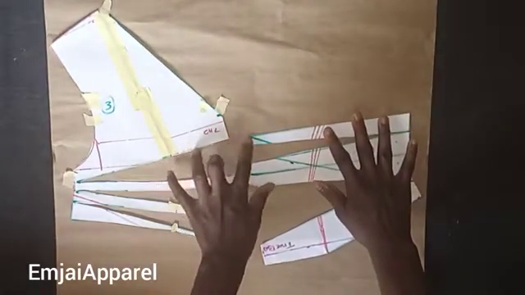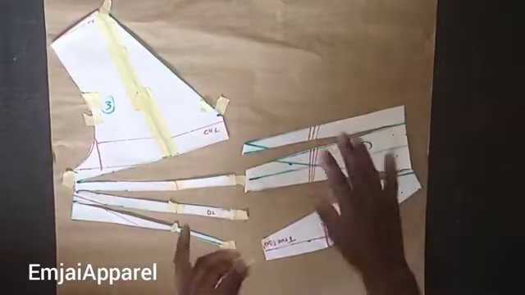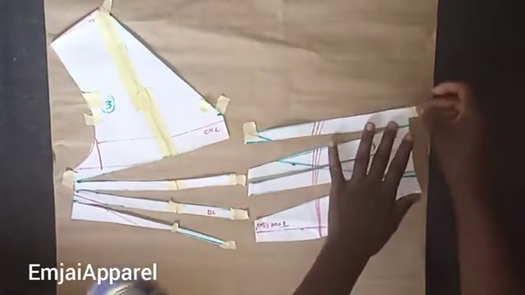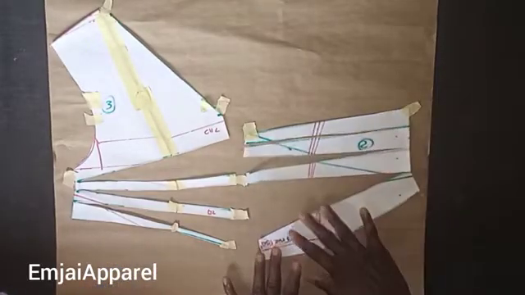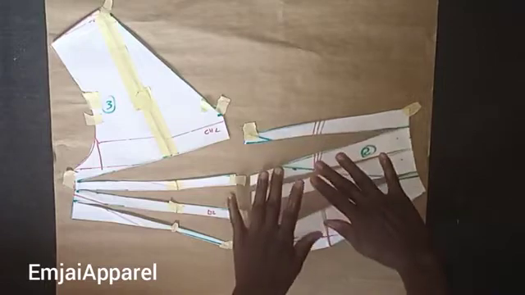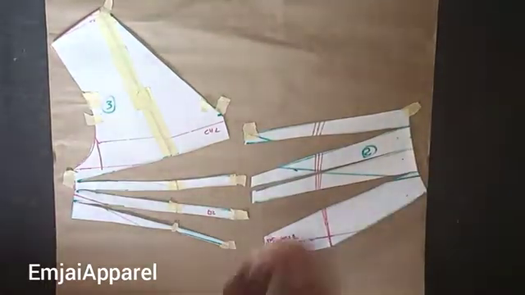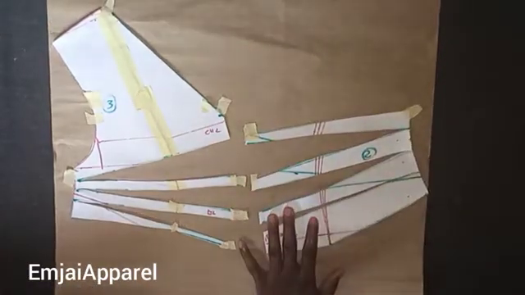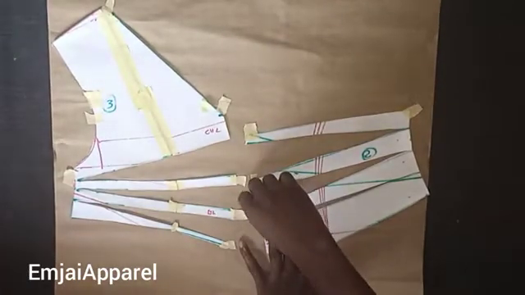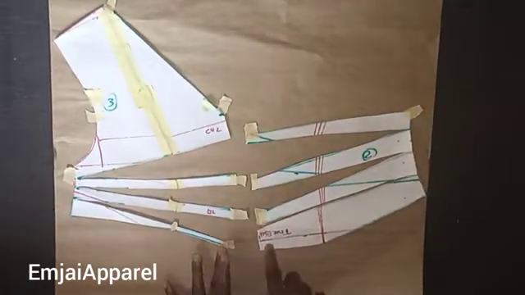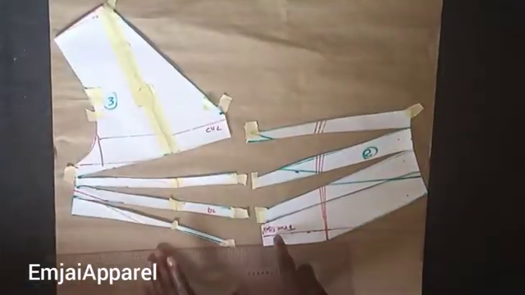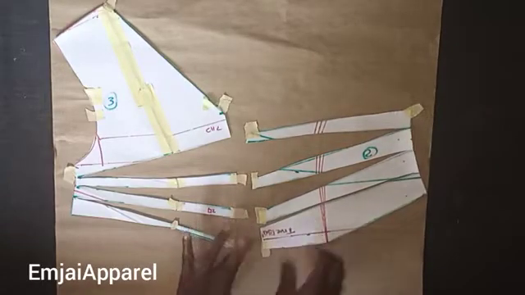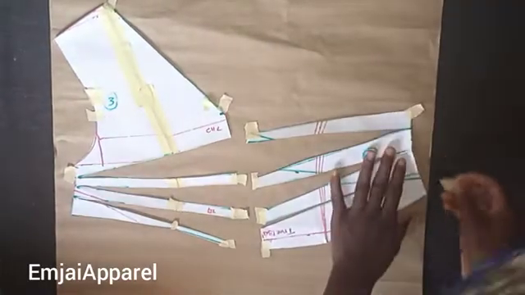So this part and this part should be at the same point. I'll be securing it with my masking tape. I'll be spreading the other part also. The lower point also should be at the same point. So this last point should also be at the same point. You can use a ruler to make sure that they are both at the same point. So I'll be securing it with my masking tape like this.